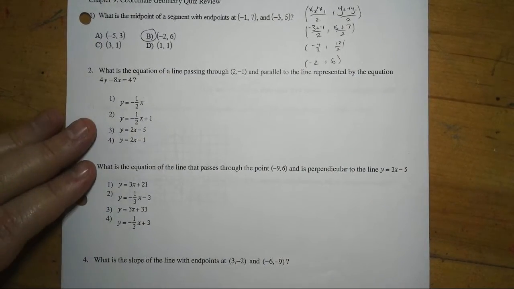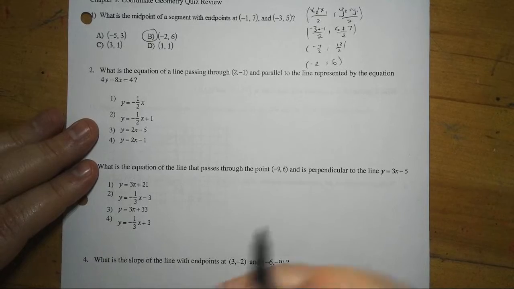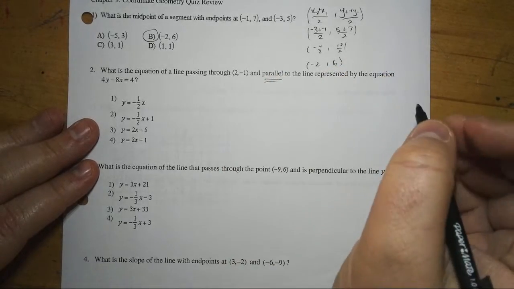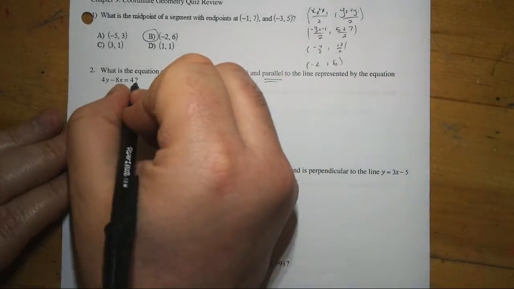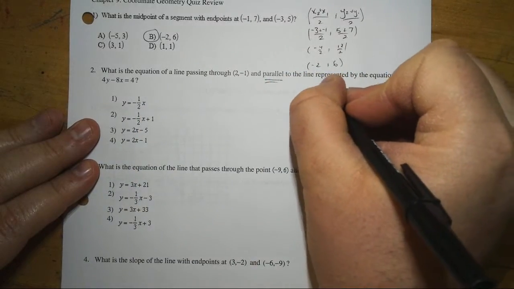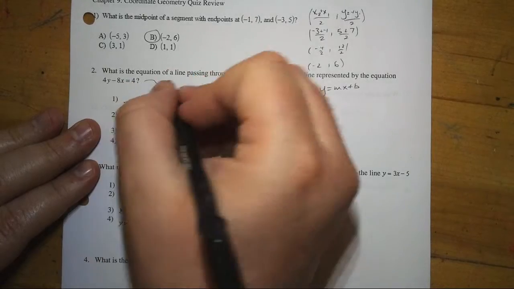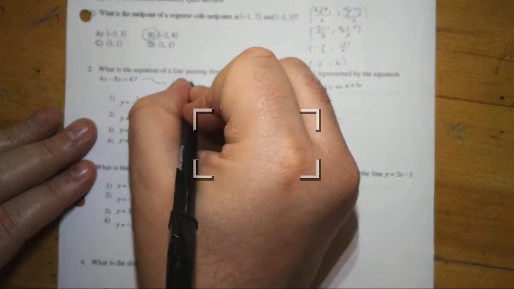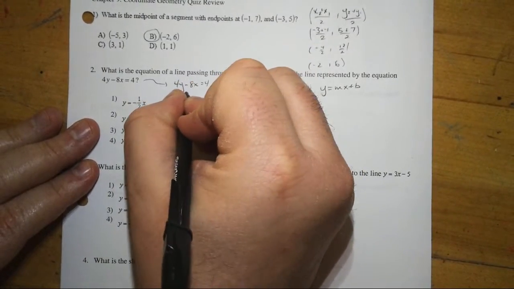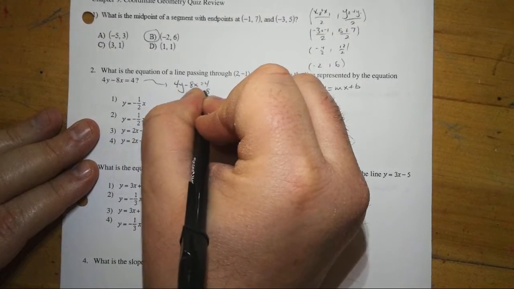Okay, second one. What's the equation of the line passing through this point in parallel? Key thing, remember, slope is going to be equal. So the first step is to get this as y equals mx plus b, and then we want to get in that form right there. So for here, we're going to move the 8x to the other side first.